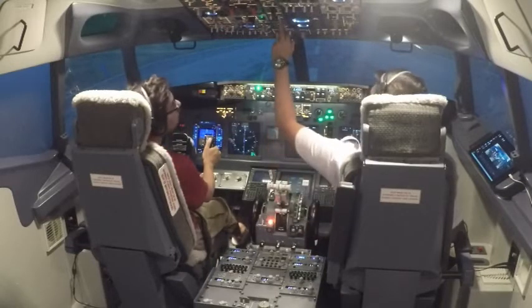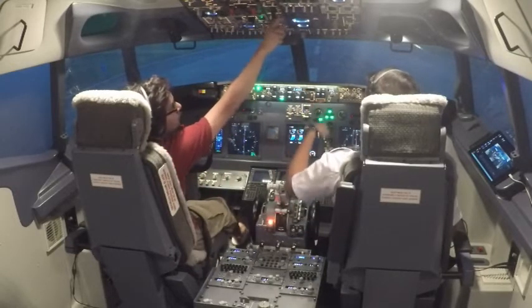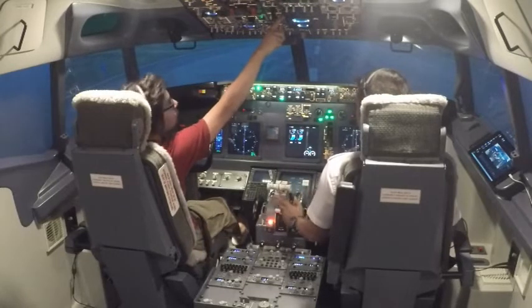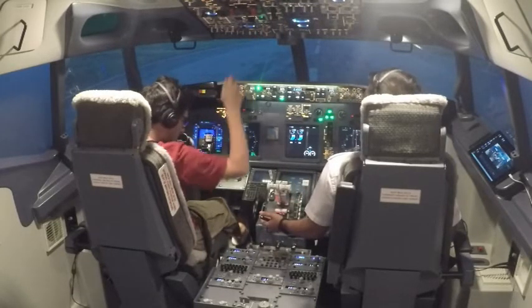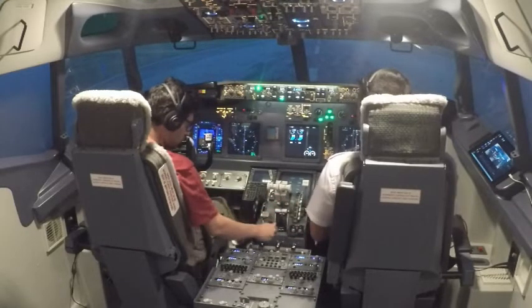Okay, fasten seatbelt sign on. Forward. Okay, so that the passengers will put the seatbelts on. Parking brake. Push it forward. Okay, and the parking brake is released.